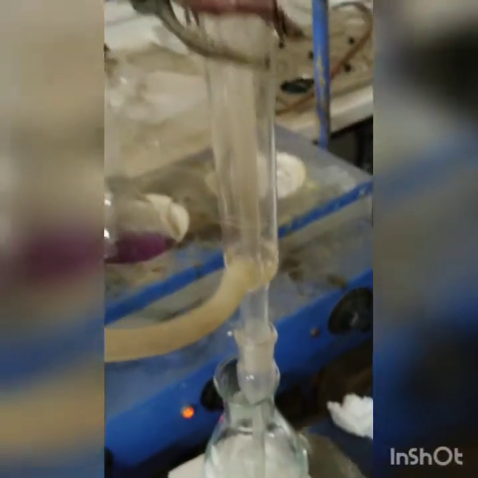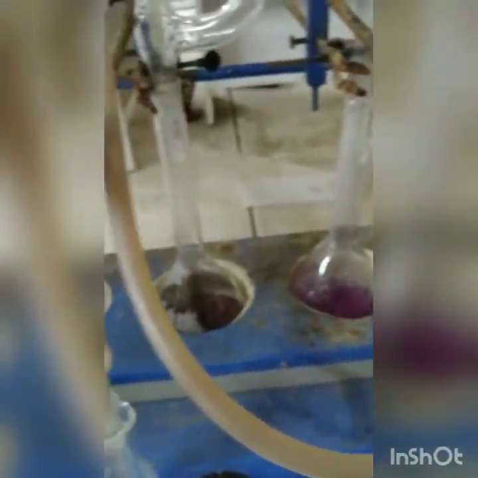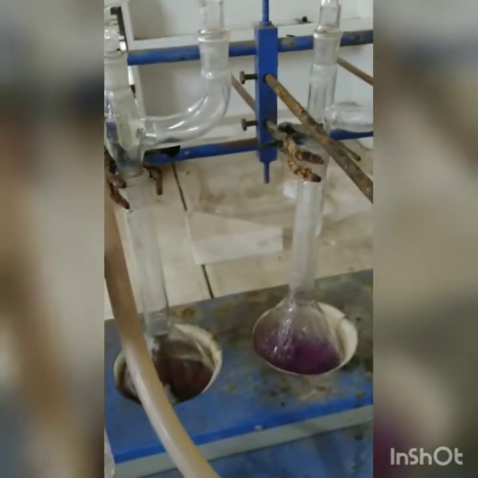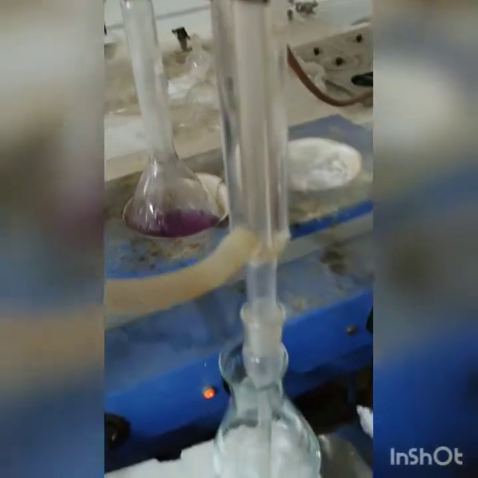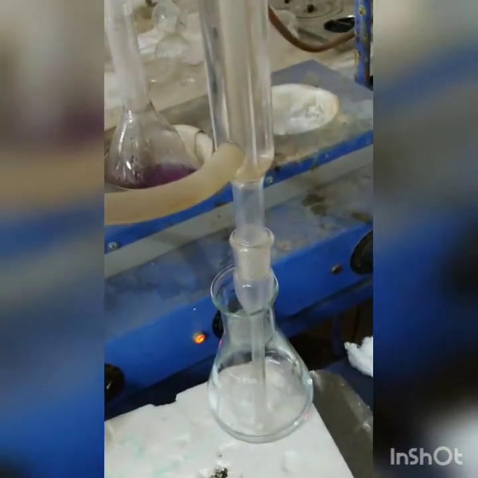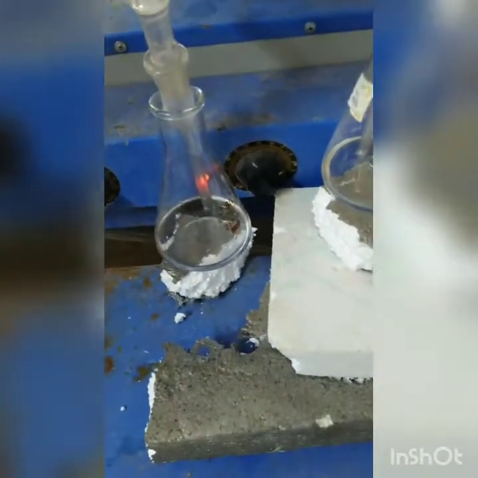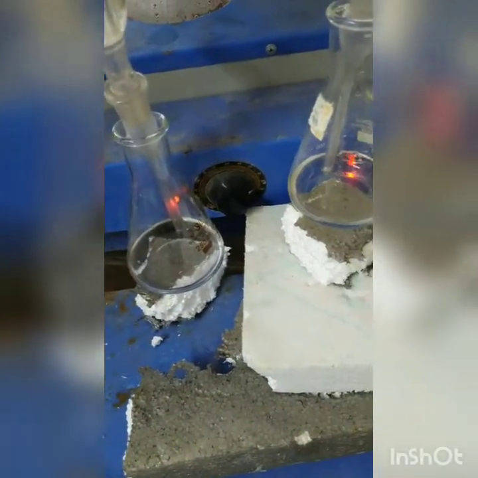You can see that we have started the supply of water. Water will be used as condenser. We have started the flow of water, and this water will cool the fumes that are coming from the distillation flasks, and the distillate will get collected here.